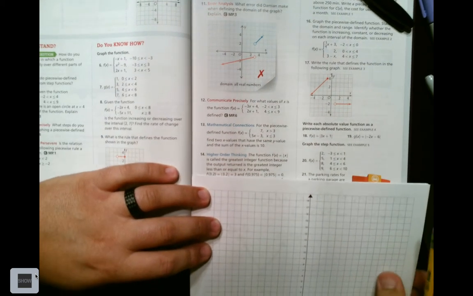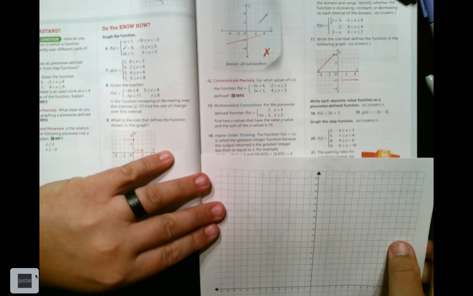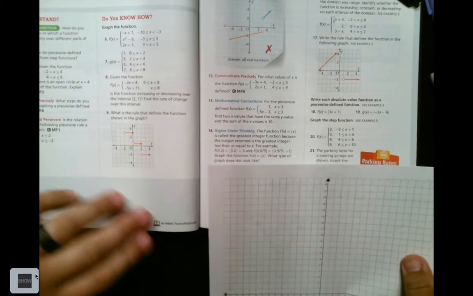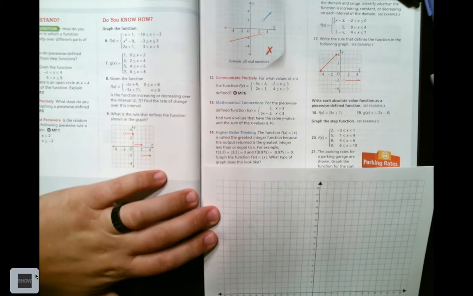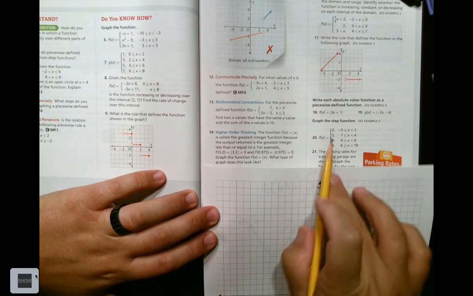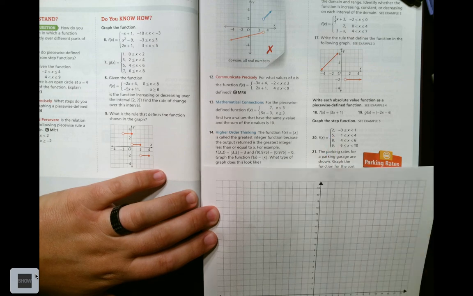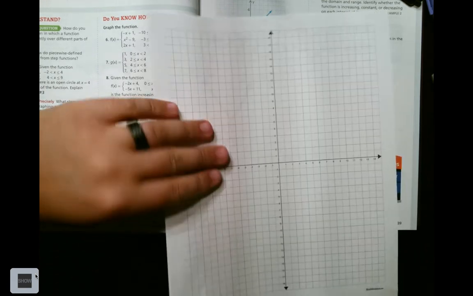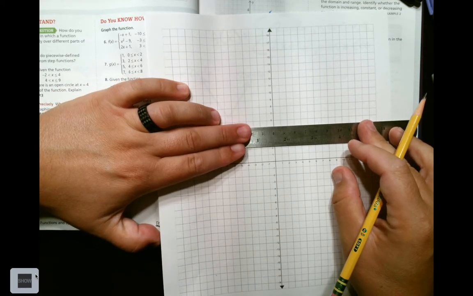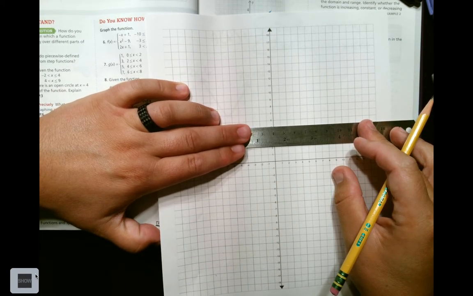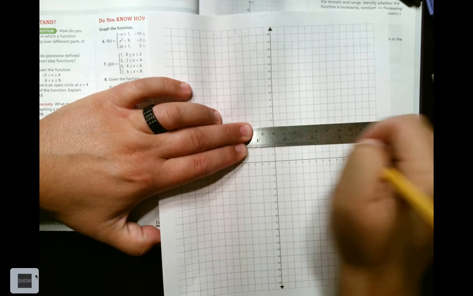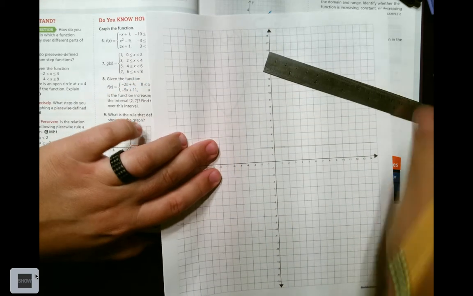So let me see if I can get this a better picture for you. Okay. So y equals 2. I'm going to go ahead and draw that line. There's my line y equals 2.